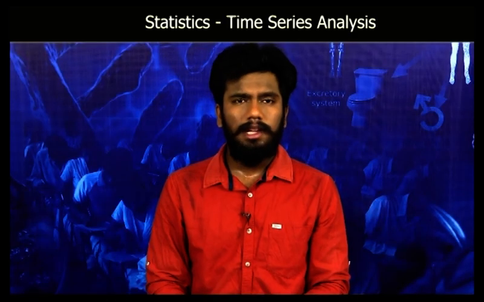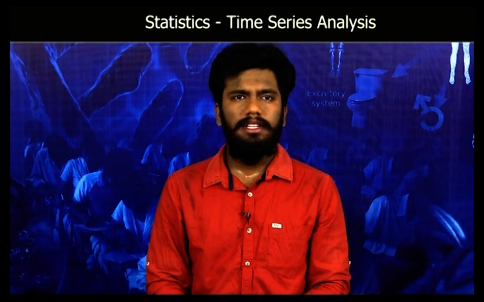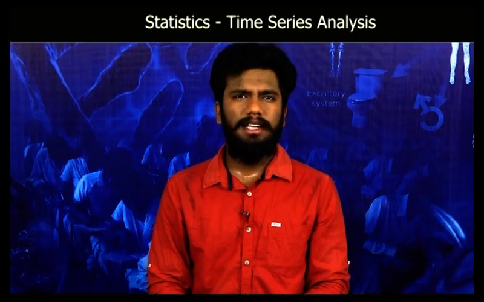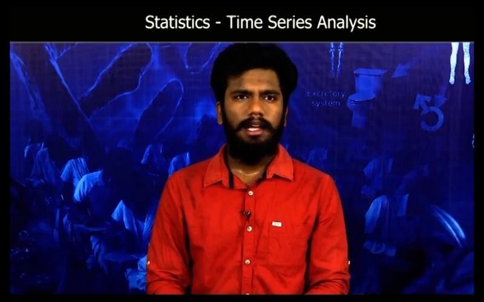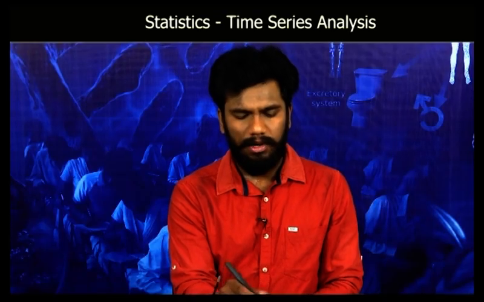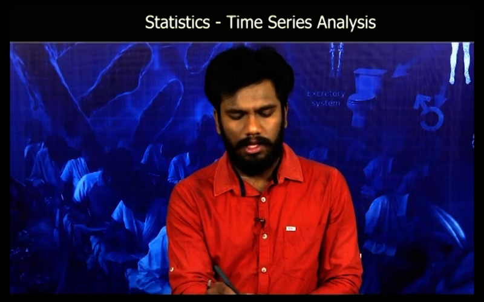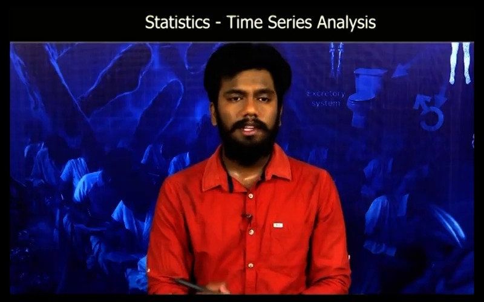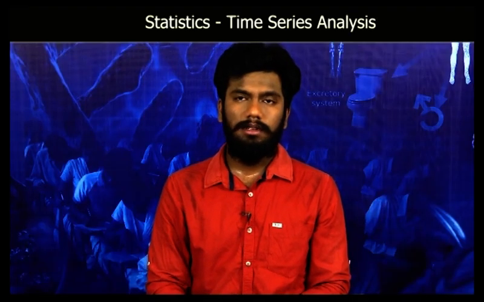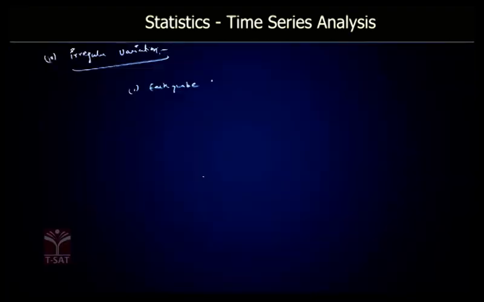Next, irregular variations. The irregular variations are the variations which are not predictable or which we cannot guess. Let us see an example, earthquake. Because of this earthquake there will be an effect on the population, or on the production of agriculture, or it may be anything. So that is irregular. We cannot predict the earthquake. So that is an irregular variation.